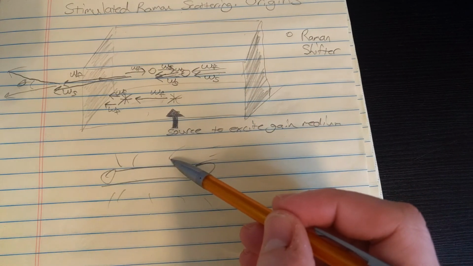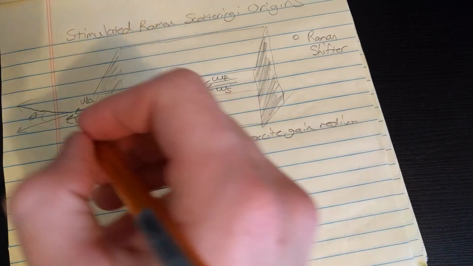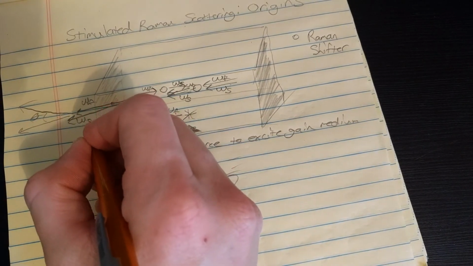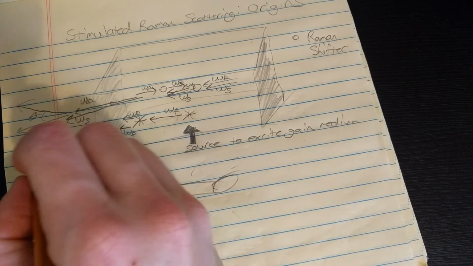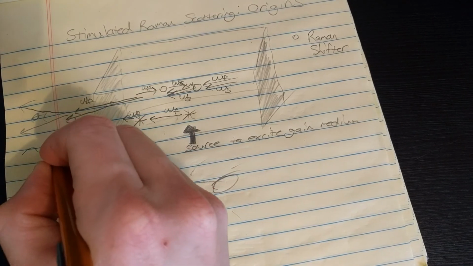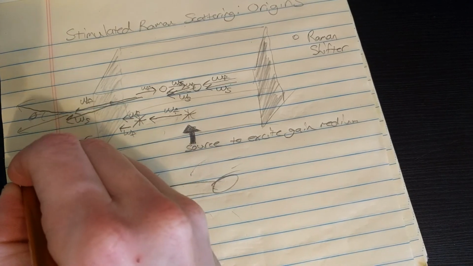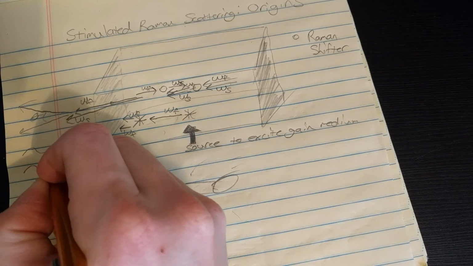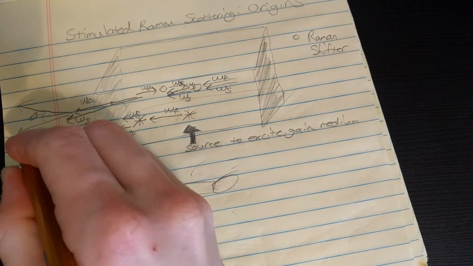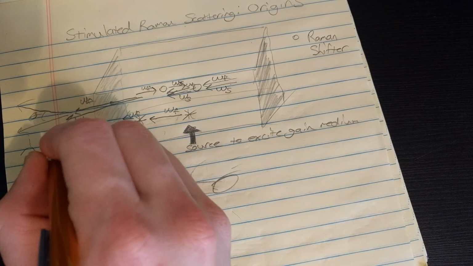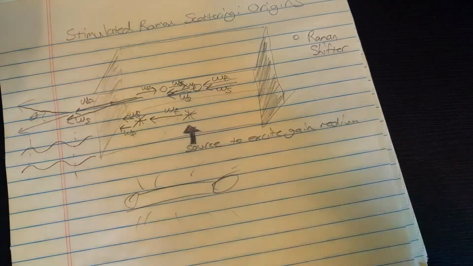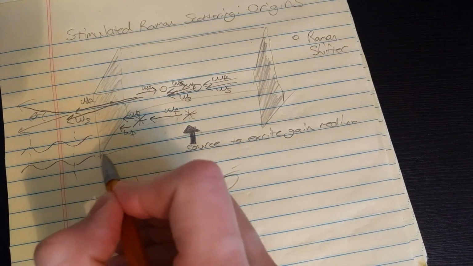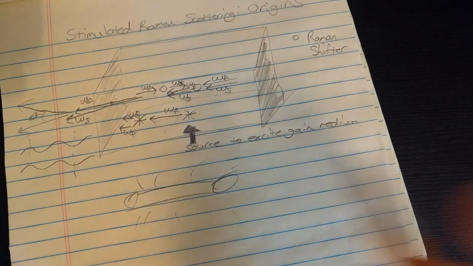Now also, the light's coherent, which means that all the waves are in phase with each other. So if we were to draw out the wavelength, it might look like this. Right? So all the peaks meet at the same time, all the valleys meet at the same time. That is coherent light. That's what's coming out of the laser.